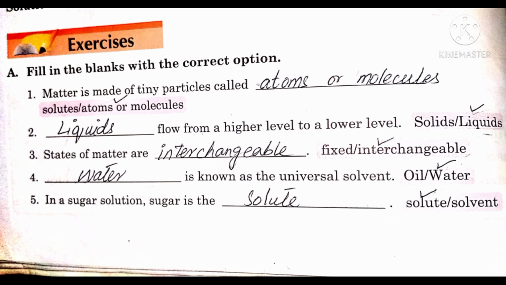Third one is states of matter are dash. States of matter are interchangeable. Fourth, dash is known as the universal solvent. Water is known as the universal solvent. Fifth one is in a sugar solution, sugar is the dash. In a sugar solution, sugar is the solute.